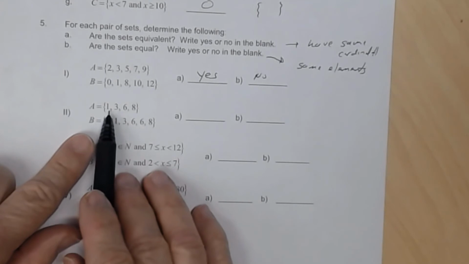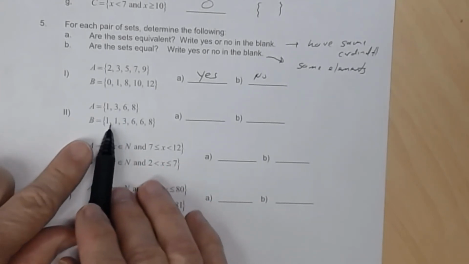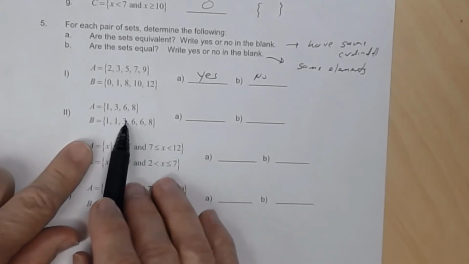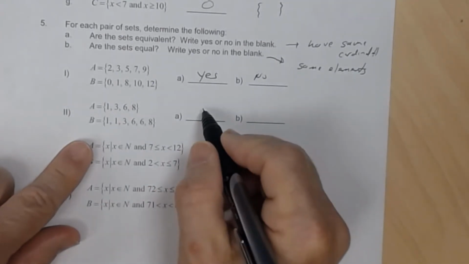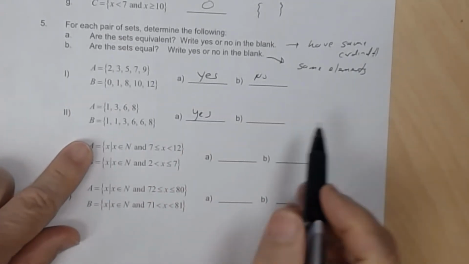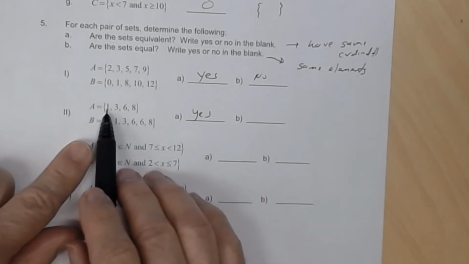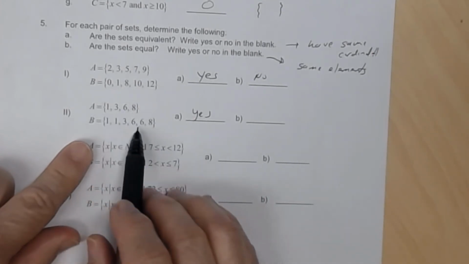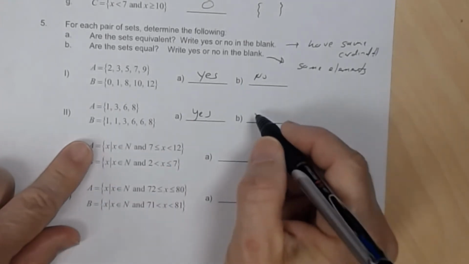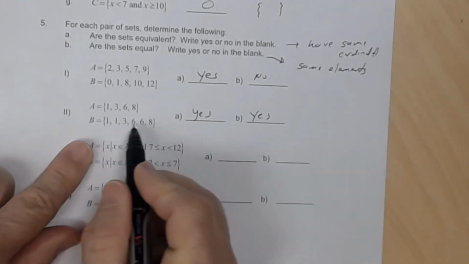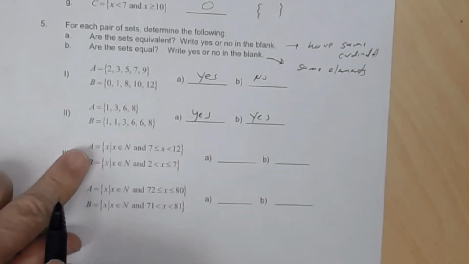Okay. Here, the cardinal number is 4. Here, the cardinal number is 1, 2, 3, 4. You only list them once. So yes, they are equivalent. Are they equal? Okay, 1's in here, 3's in here, 6's in here, 8's in here. So do they have the same elements? Yes, they do. So they're equal. Doesn't matter whether they repeat or not.